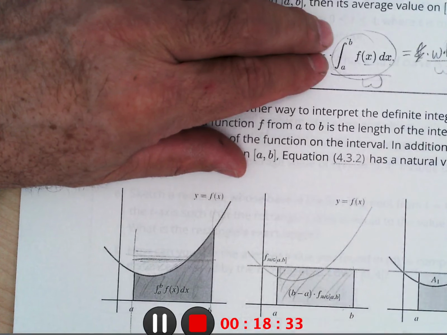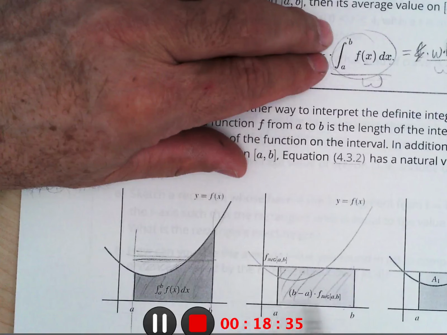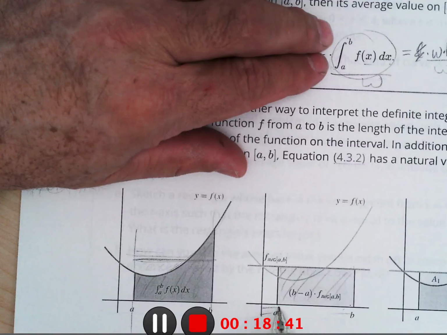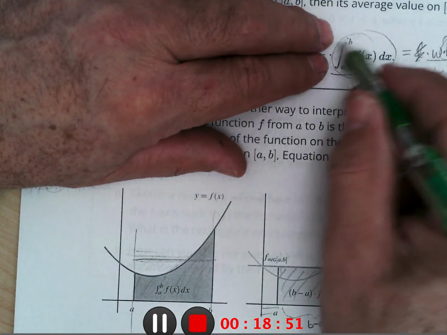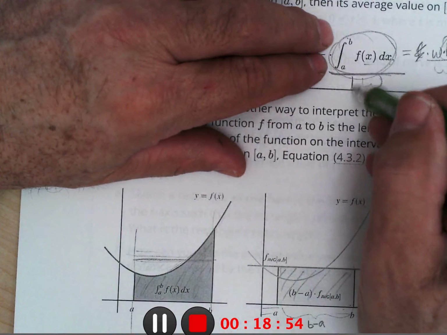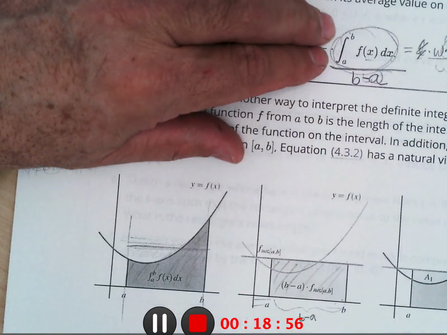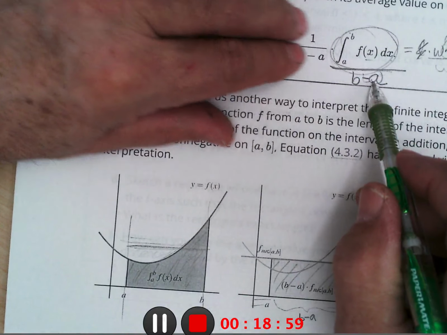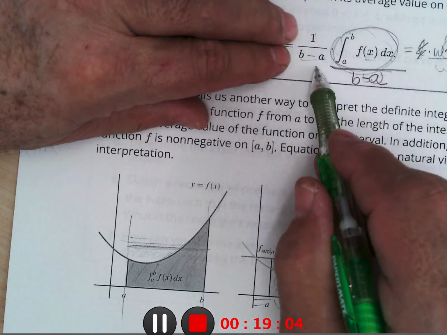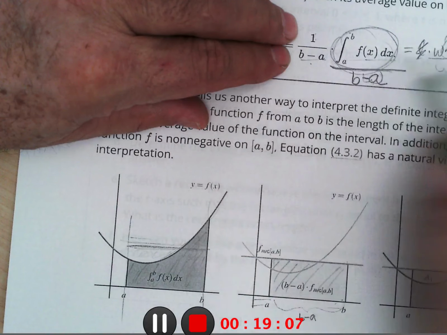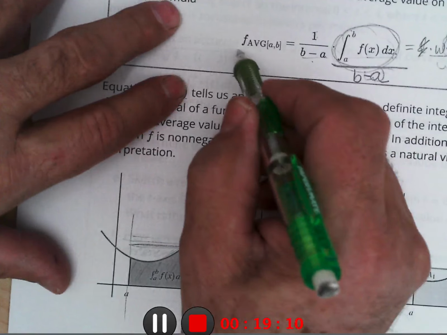Well, the width is from a to b. To find it, you would take b minus a, which gives you the width of the rectangle. So the average height will be the area divided by b minus a. Now, they don't write it this way. They say that's the same thing as multiplying the area by 1 over the width. 1 over the width times the area will give you the average height, which is called the average value of the function.